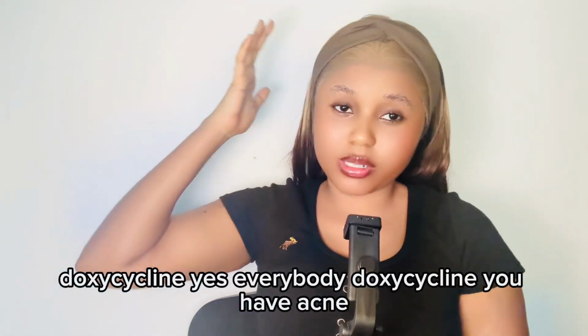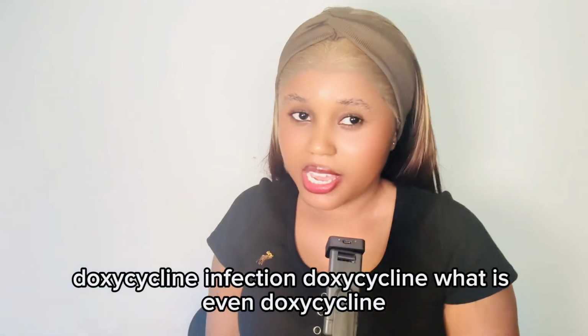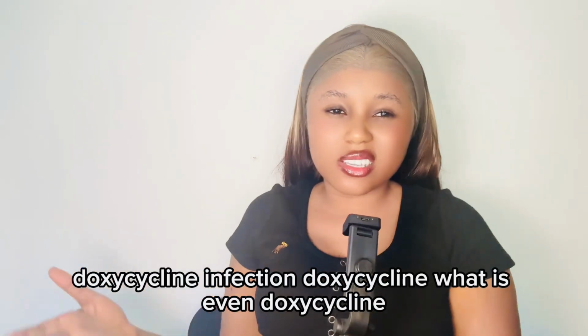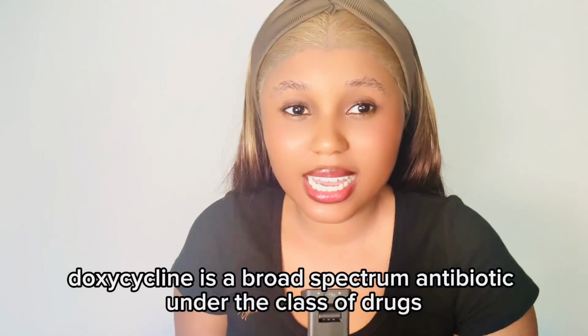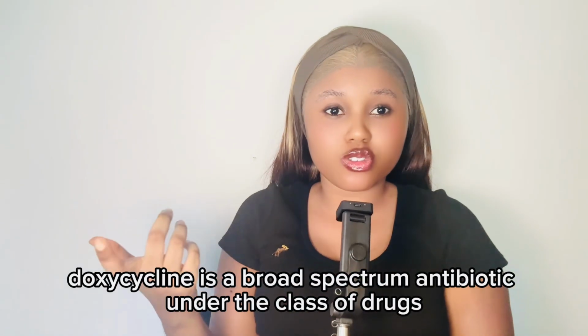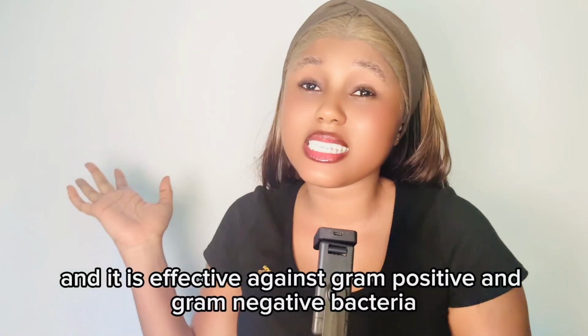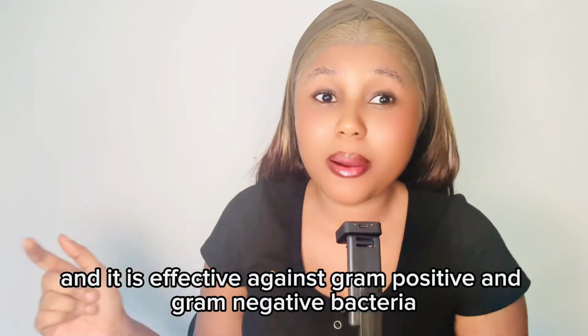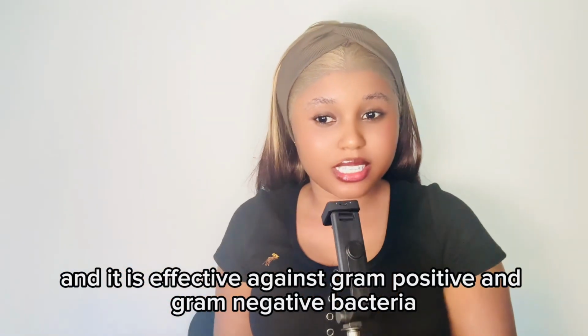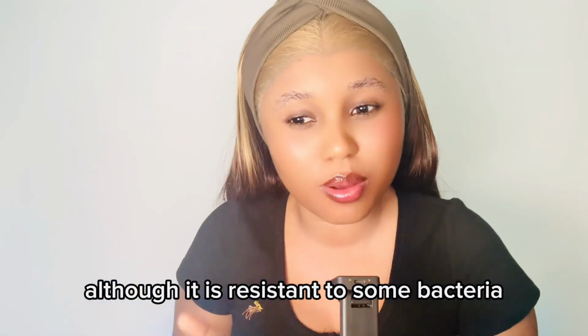Doxycycline, yes, everybody, doxycycline. You have acne, doxycycline, infection, doxycycline. What is even doxycycline? Doxycycline is a broad spectrum antibiotic under the class of drugs tetracycline, and it is effective against gram positive and gram negative bacteria, although it is resistant to some bacteria.